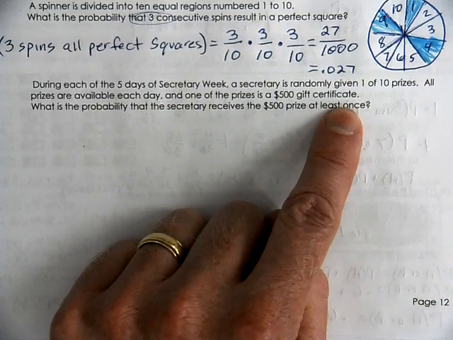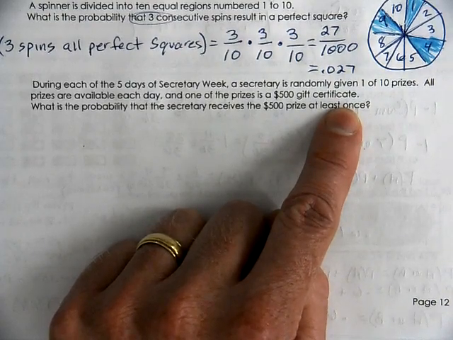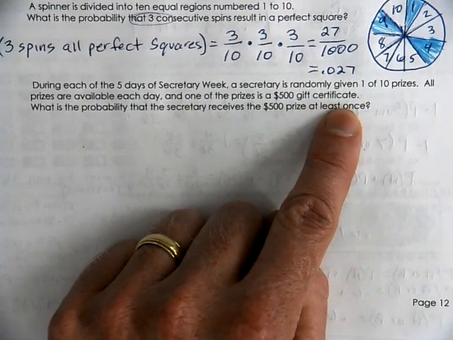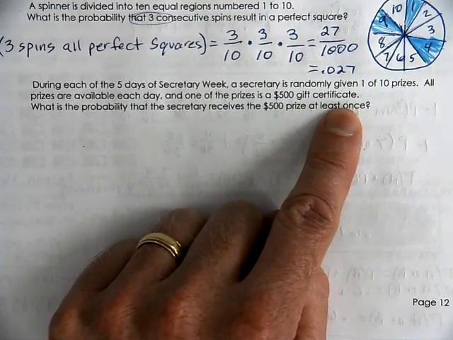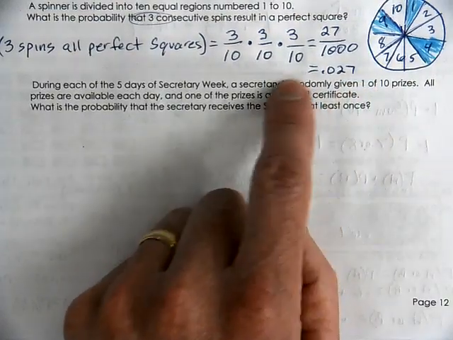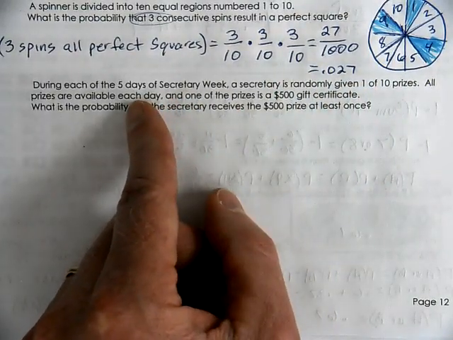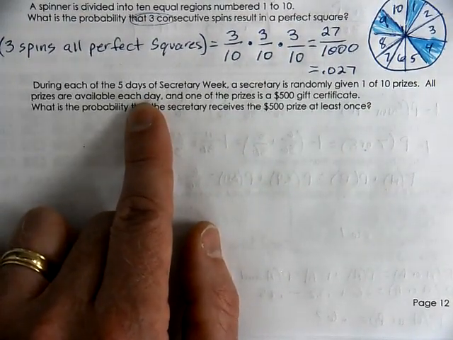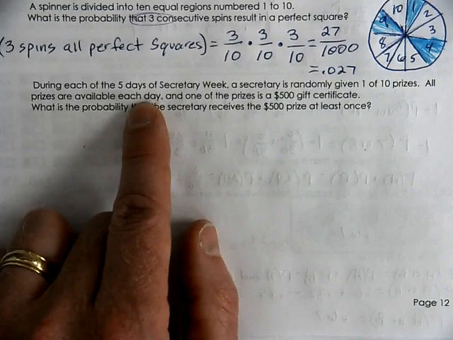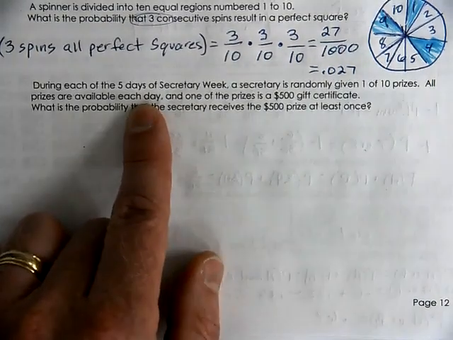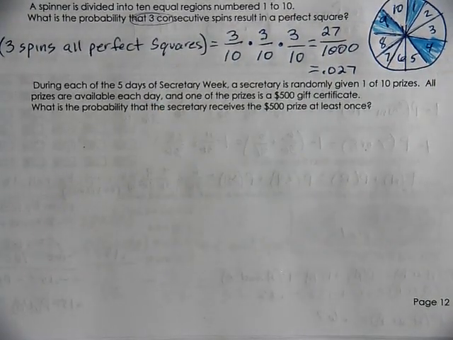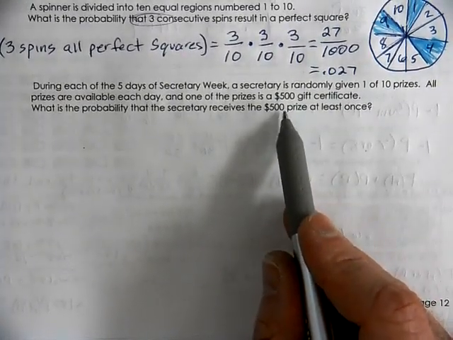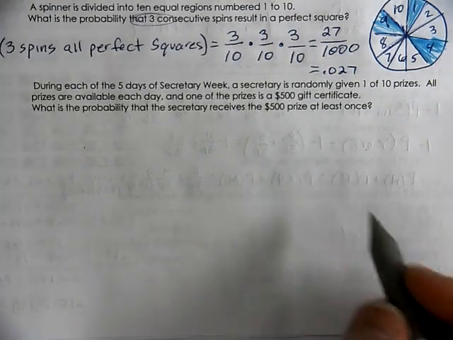That means you might win it once. You might win it twice. You might win it 3, 4, you won it all 5 days of the week. Because it's available. The same prize is available each day. So you might win the same prize twice. You're going to have a lot of hole punches. You're going to win a hole puncher 3, 4, 5 different times. Who knows? We're hoping to win the super prize, the $500 grand prize.